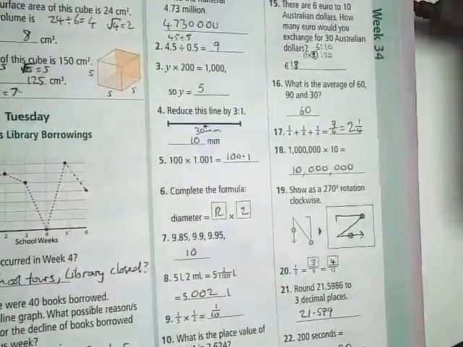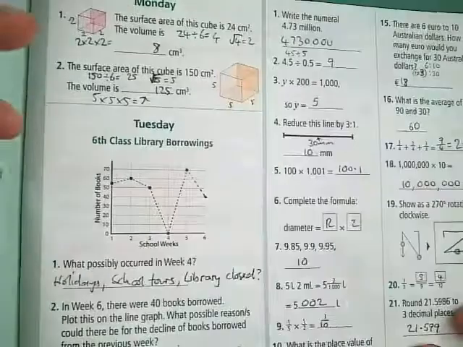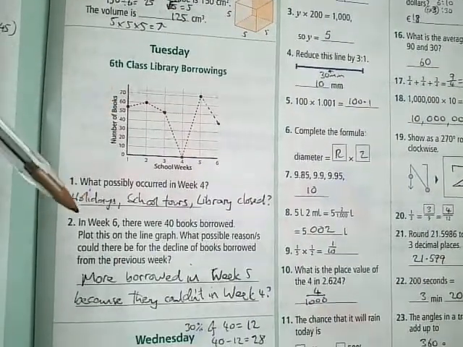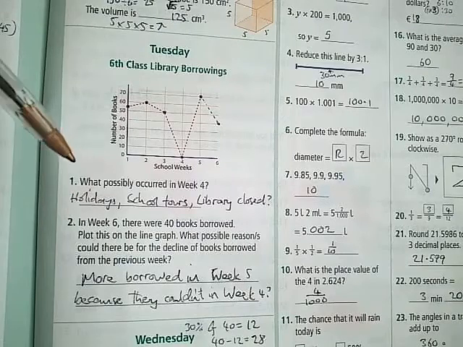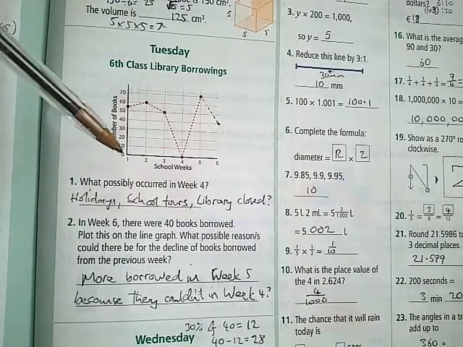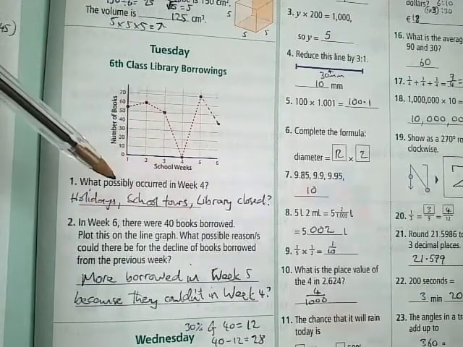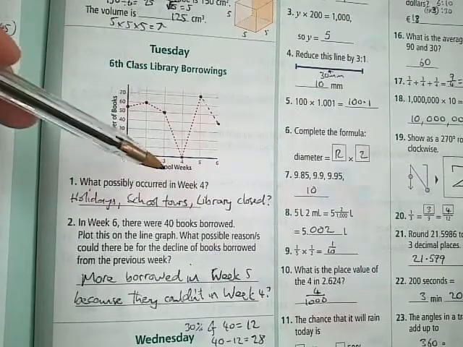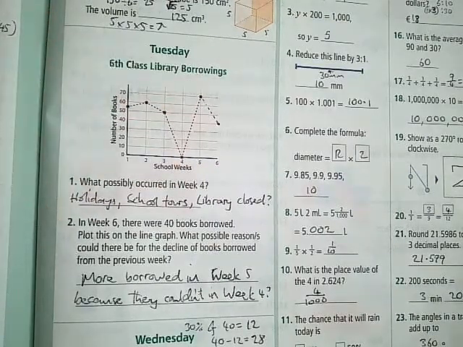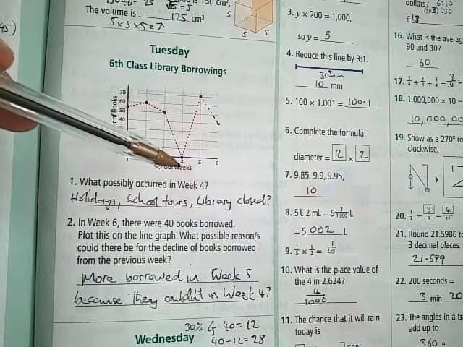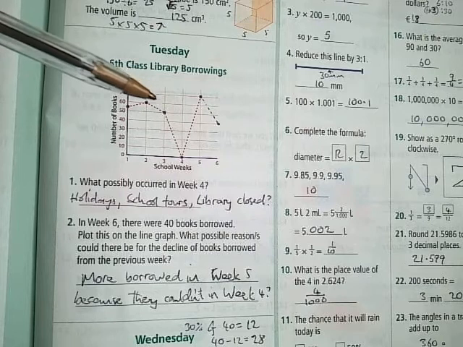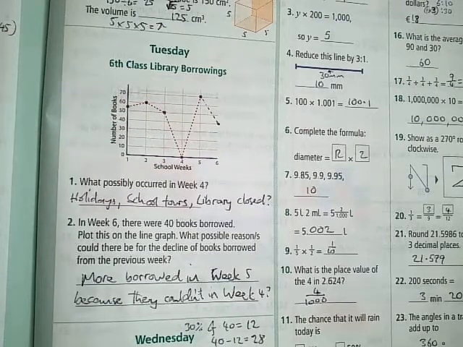And the problem solving, okay, funny kind of questions. There were questions where you had to come up with your own answers. Again, it's the kind of thing that we're talking about in maths a lot, where you have to be able to explain your thinking. And there's no wrong answer as long as it makes sense, as long as you can explain why it makes sense. So what possibly occurred in week 4? There was a big drop. All you need to say is give a reason for why there were no library books borrowed in that week.